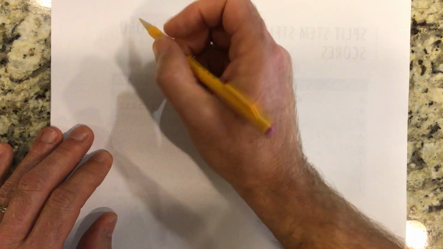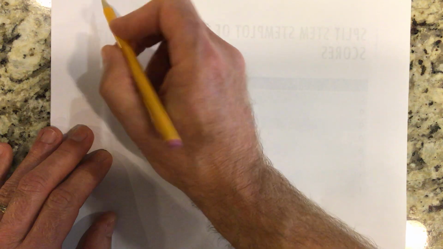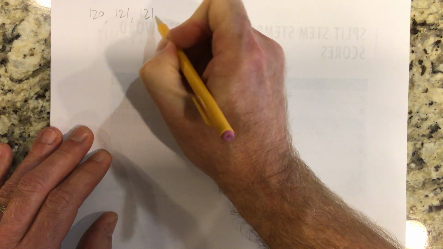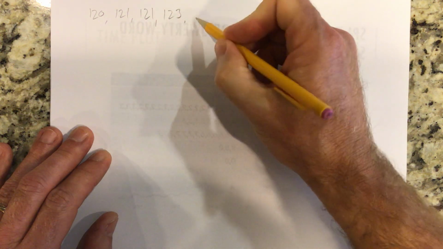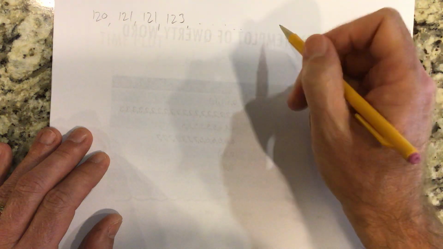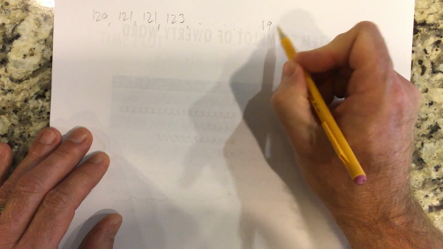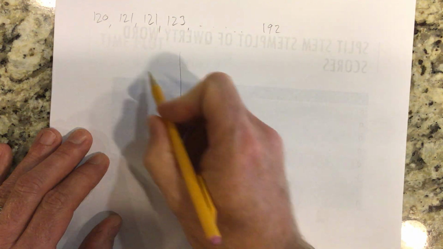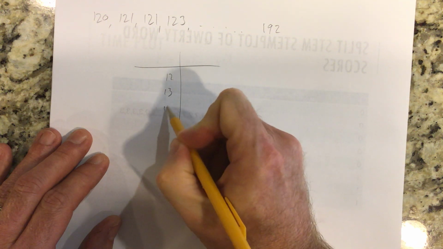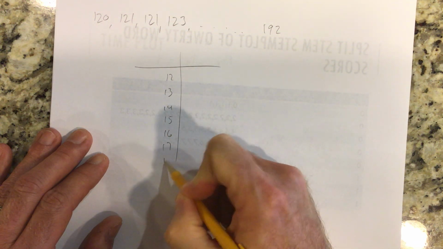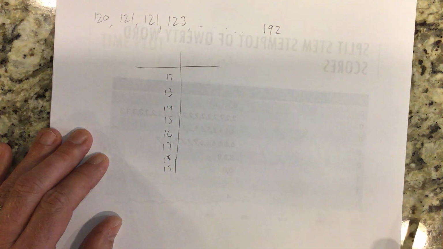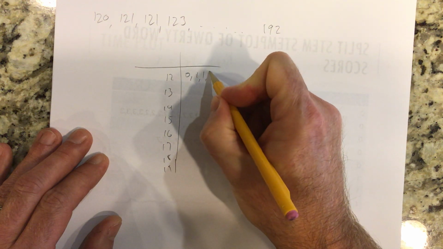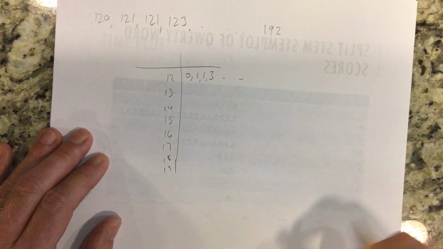Let's say I have people's weights. So say I have things like 120, 121, 121, 123, and so on, and maybe I go up to 192. Here, my stems I could now make 12, 13, 14, 15, 16, 17, 18, 19. So my stems are now 2 digits long. And then I would have leaves 0, 1, 1, 3, and so on.